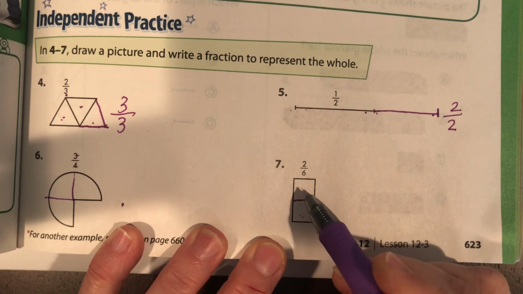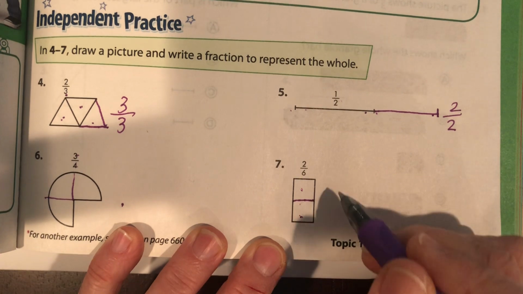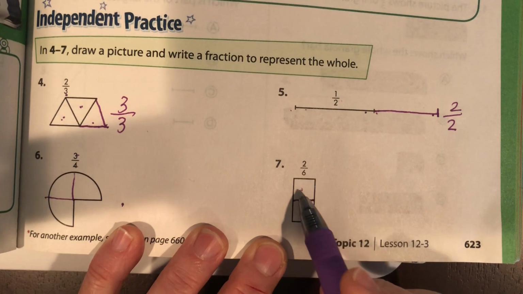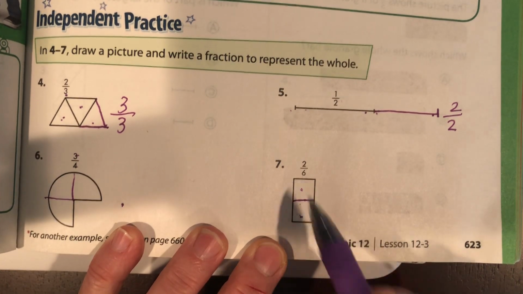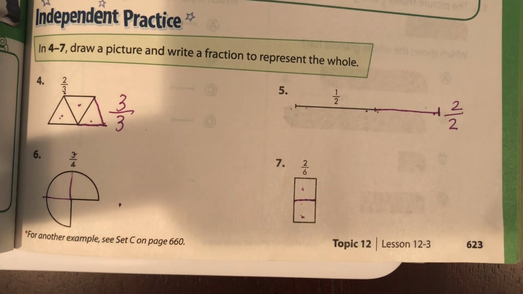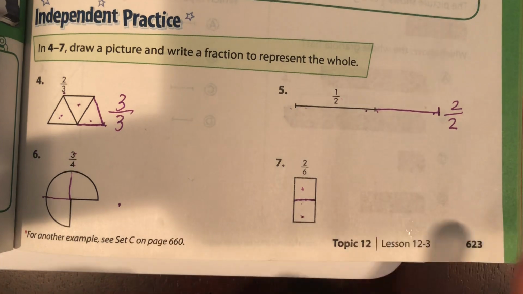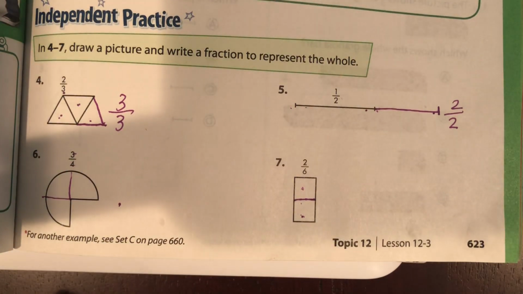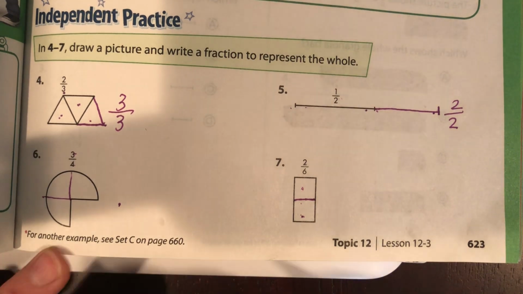So now this is 1, 2. You are still missing 4 more parts because 2 parts plus 4 parts is going to equal your total of 6 parts. Okay, so go ahead and I want you to try to work on that. We can see how we did as far as, you know what, I'm just going to go ahead and show you.